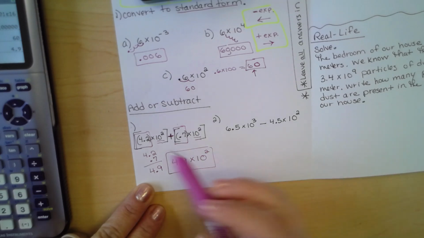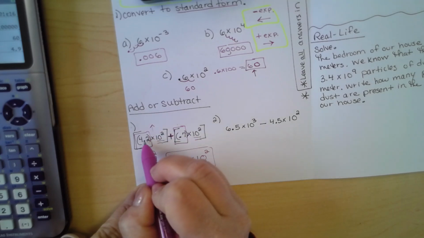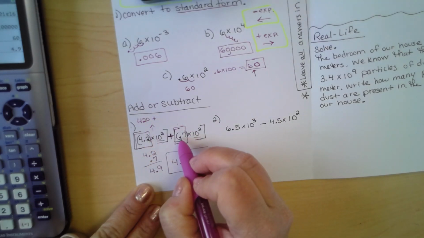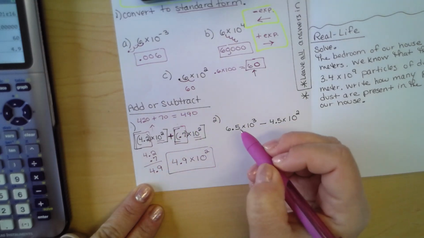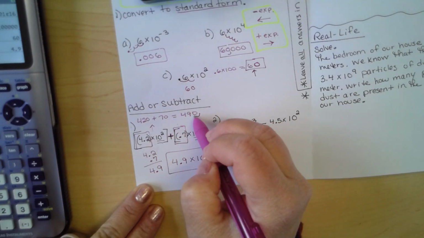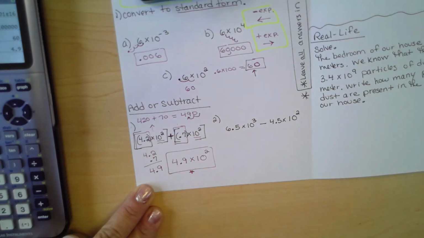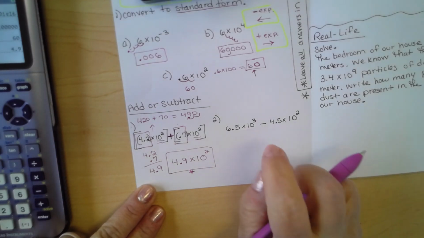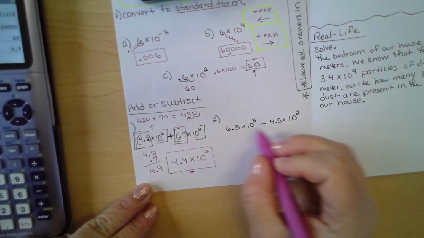Here's another way to do this problem. If you don't like that, you can actually convert to standard form. So 10 squared, I'm going to move over twice. 0.7, move over twice, I get 70. So what is that, 490? Here's my decimal, move it over to make it scientific notation, and I'm going to get the same answer. So that's what you have to do here. Let's change these to standard form first, and then convert to scientific notation.